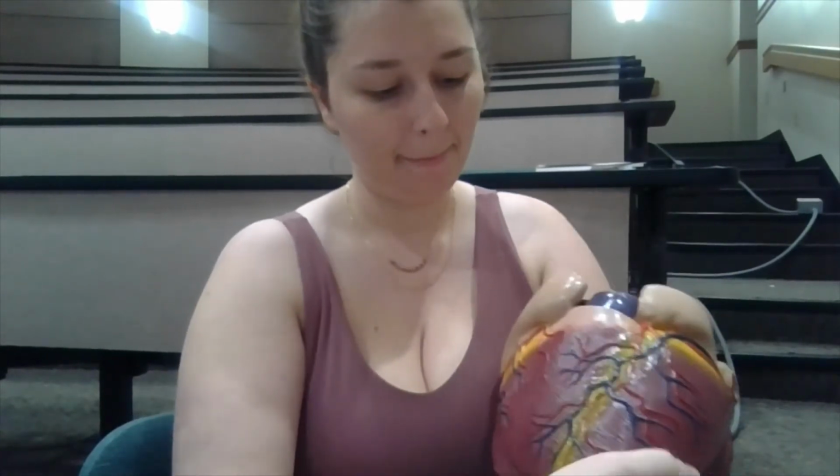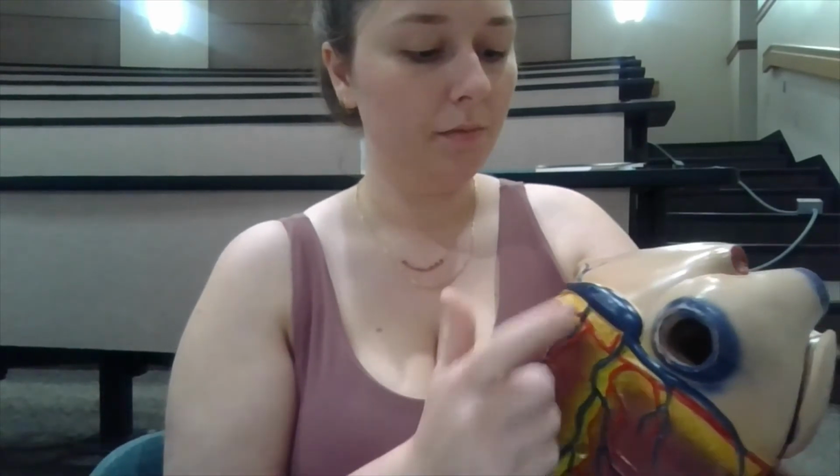Here we have the great coronary vein, the small coronary vein, and the middle coronary vein. This yellow here is the interventricular sulcus, the coronary sulcus, and then we also have the coronary sinus where the veins drain into.